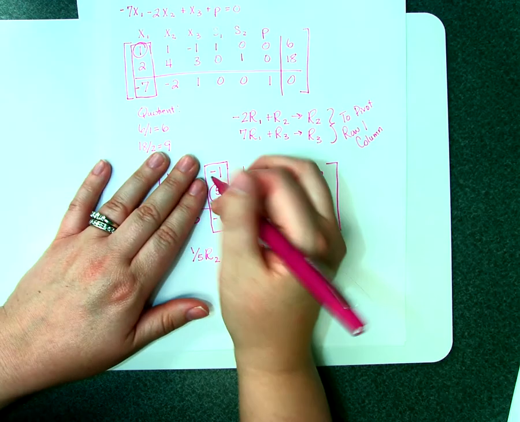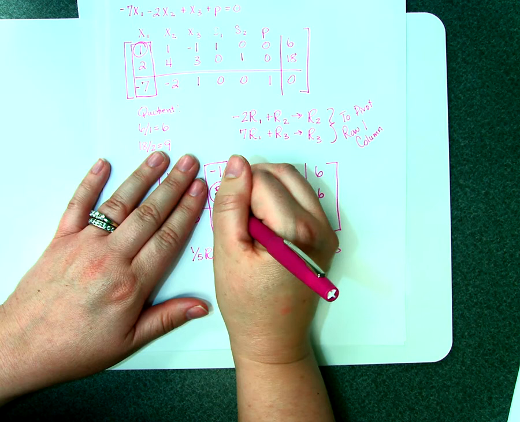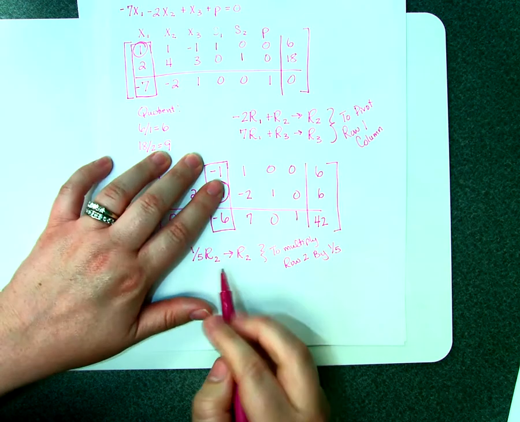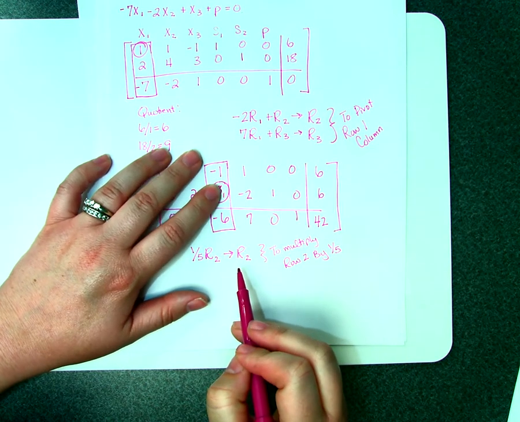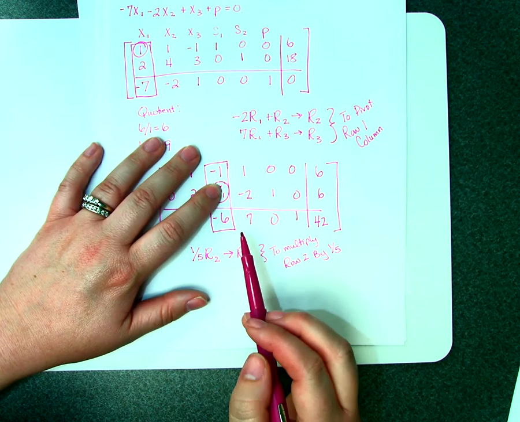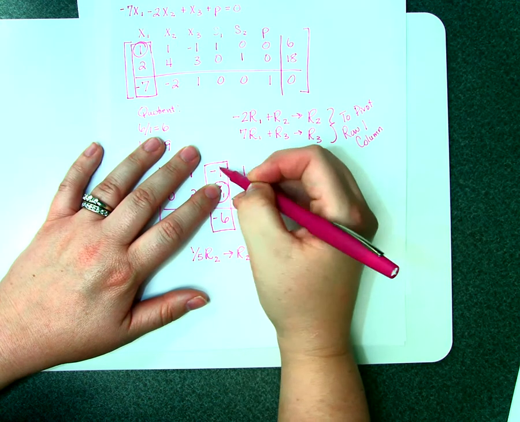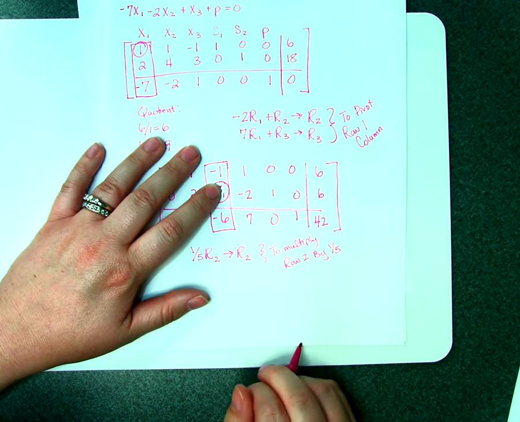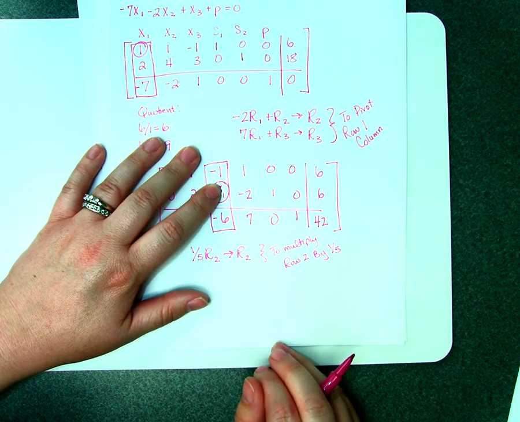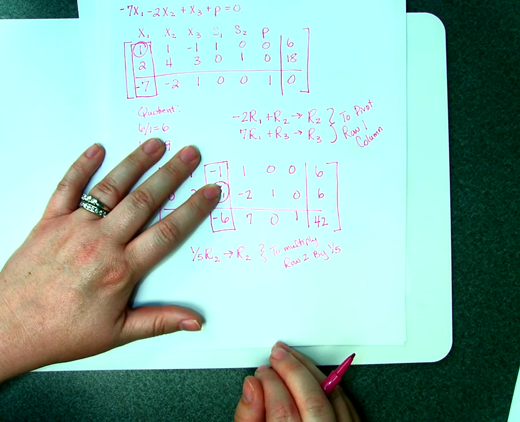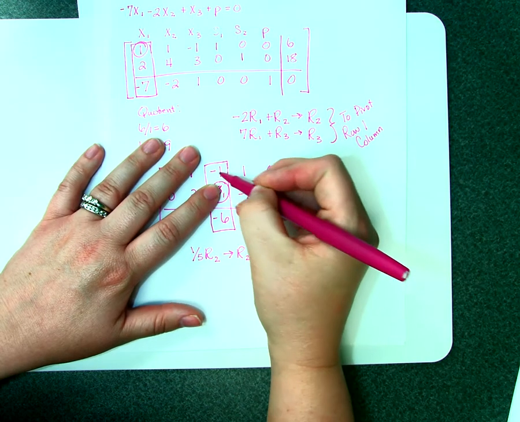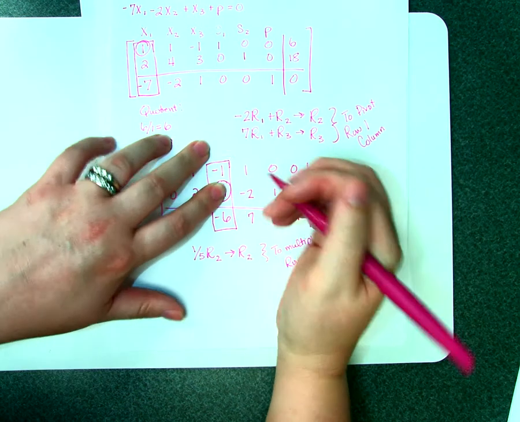So I'm not going to rewrite my matrix, but I do know that this number is now a 1 because of this operation that I just did. So this is a 1, and the next thing I need to do is turn these two numbers into zeros. The trick for getting a 0 is to multiply by the opposite sign. So this is a -1 I want to get rid of.